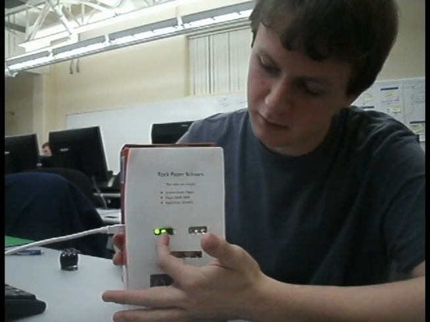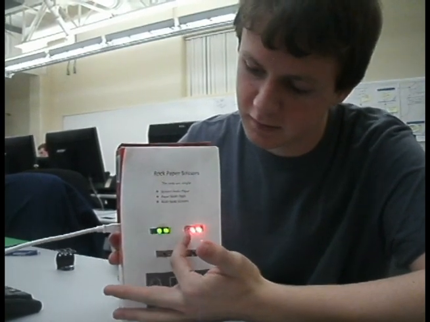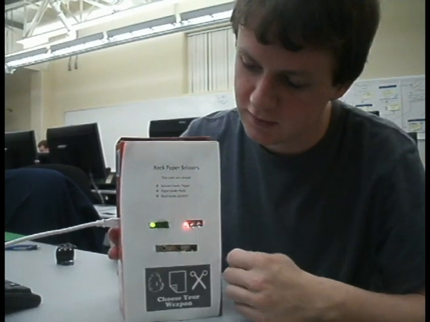So thus, the paper LED will stay on, and the first two will bounce back and forth. Since we won, our LED will continue to flash, and then go back into the reset.